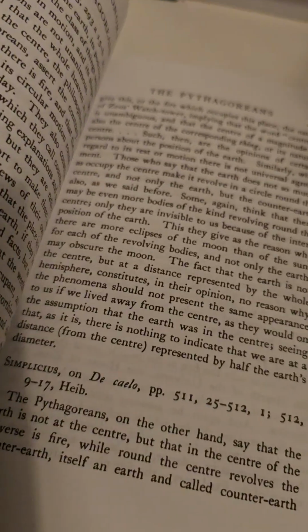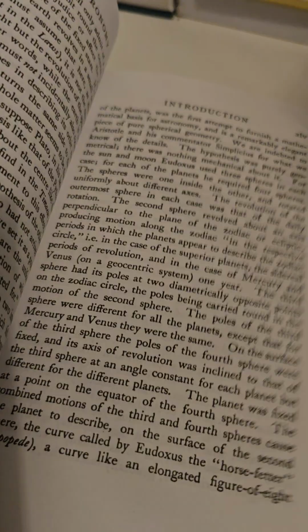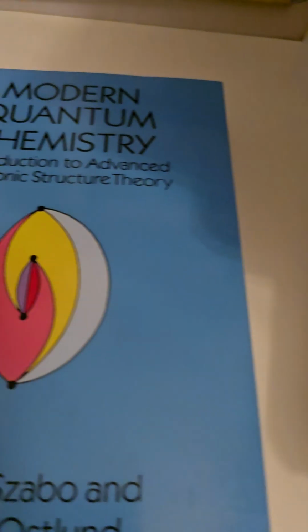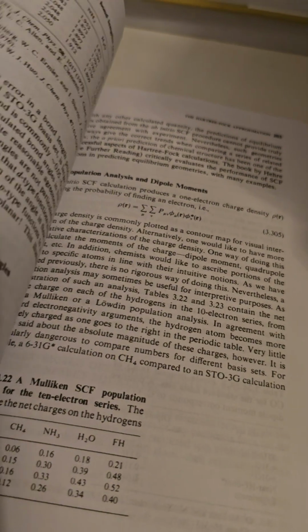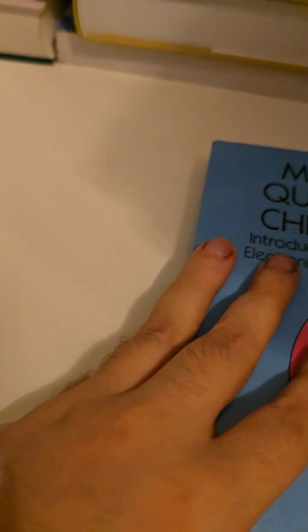Again, Heath. Here we have Greek Astronomy by Heath, which is what Greek astronomy is and what they did. Then we have Modern Quantum Chemistry, which is all about predicting how the atom is going to behave and how to model the atom, basically.